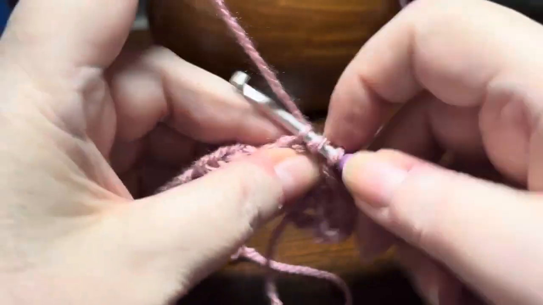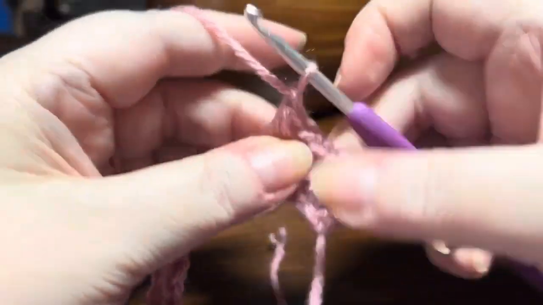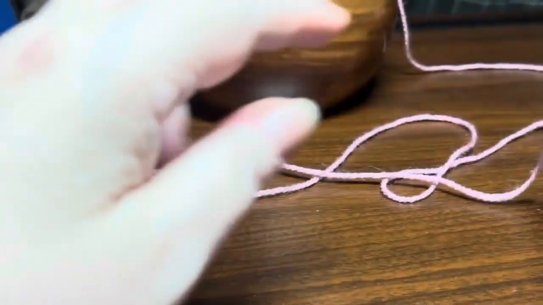Lots of loops. How many times can I say loop in a sentence? Lots, I would imagine, with this stitch. Okay.